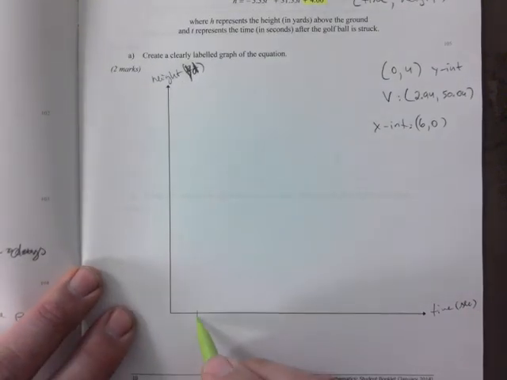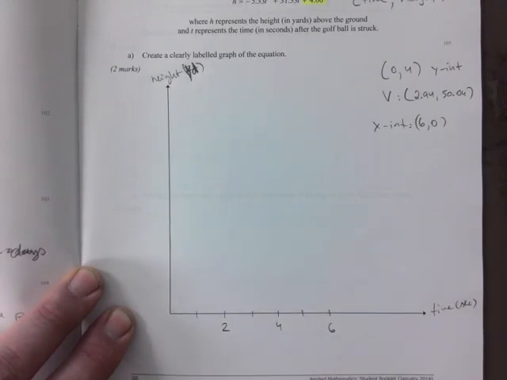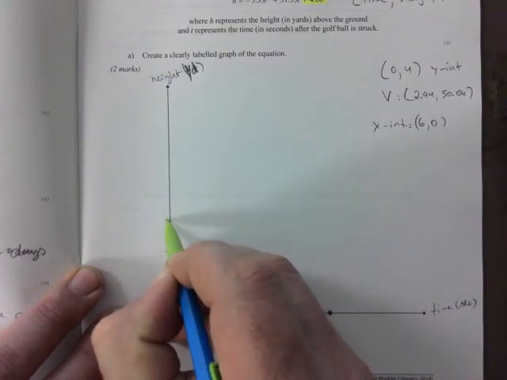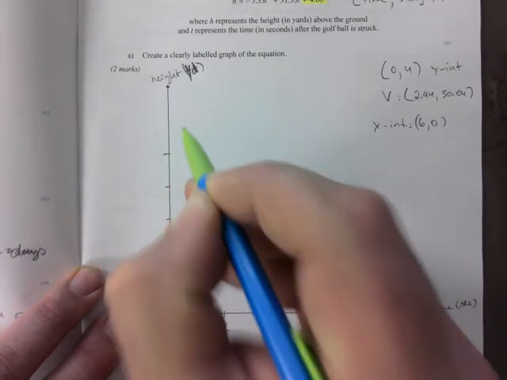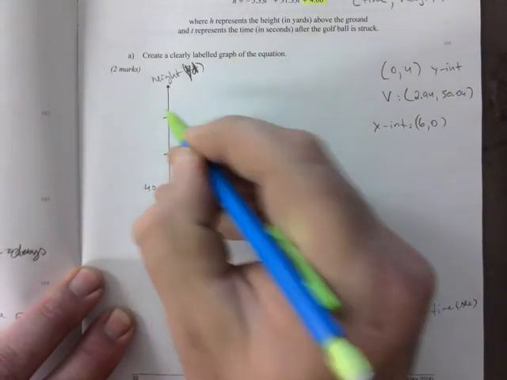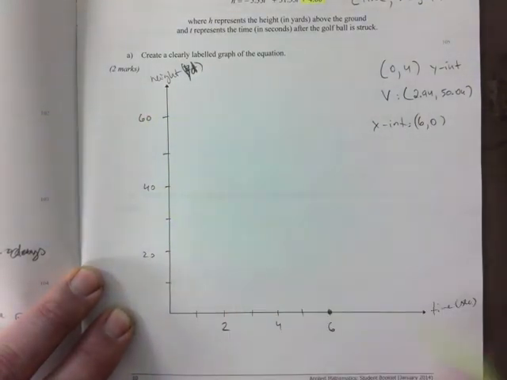So I'm going to equally space this out. So this is 1, 2, 3, 4, 5, 6. So we are good to go there. It lands right here, so I can stop. And I need to go as high as 50. So 10, 20, 30, 40, 50. Okay. I'm going to label every other one. That is fine with them as long as you have a consistent increase.